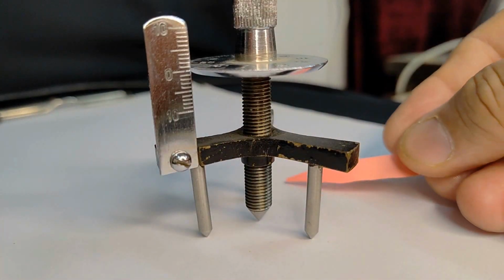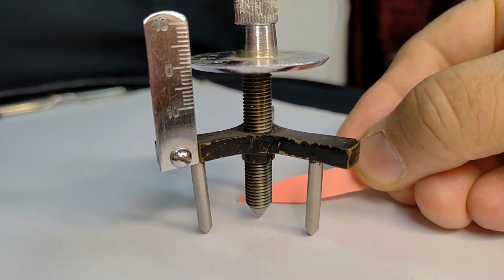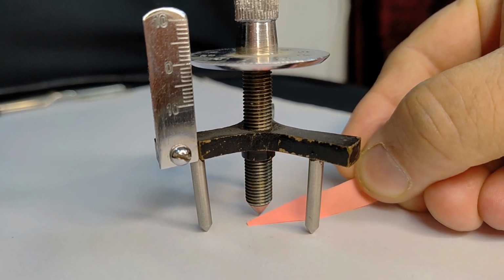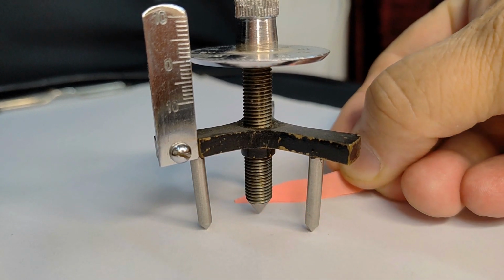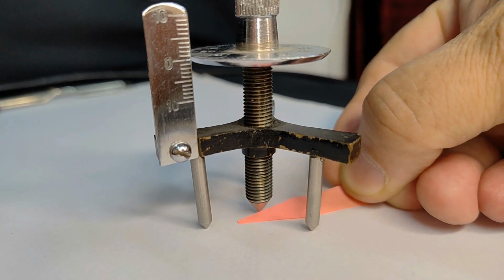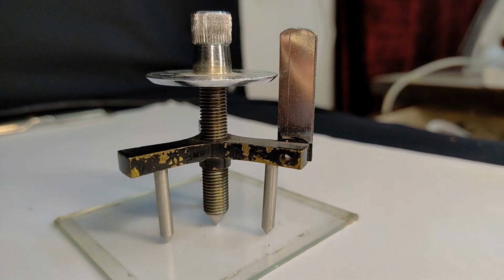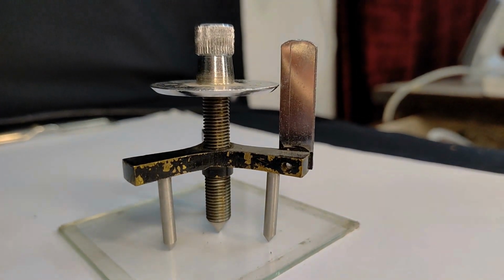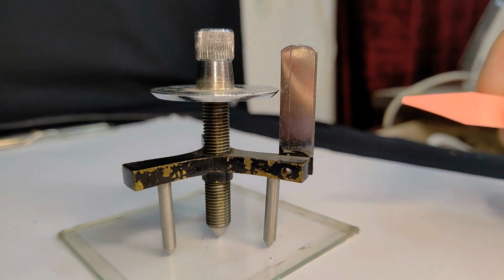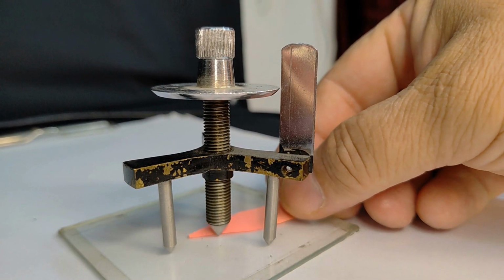Take a paper strip, and once you feel that the central screw is almost in contact with the surface, try to pass this paper strip from the bottom of the screw. If you are able to get this freely from one side to another side, it means the screw is not in contact with the surface. In order to bring the central screw in contact, use the head and try to rotate it till you find that this strip is not able to cross the central screw. You will get the restriction here, right?